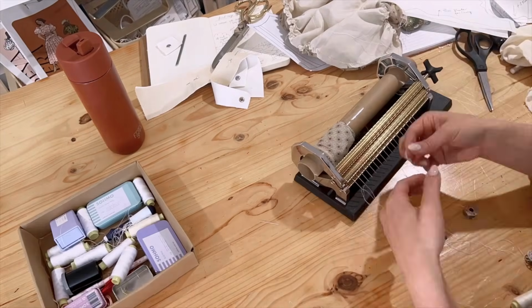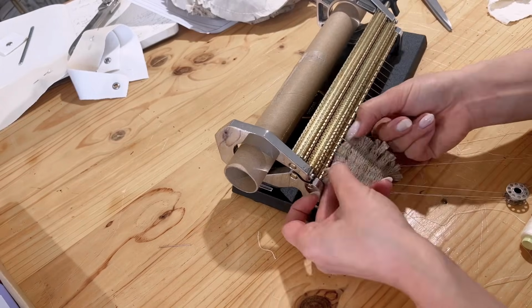Typical me, I just decided to add some smocking in on the toile hem of the sleeve just for a bit of fun.